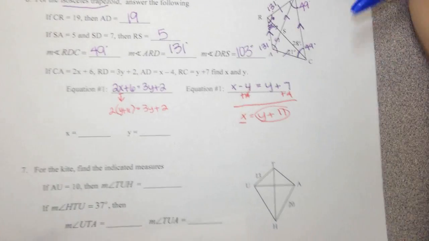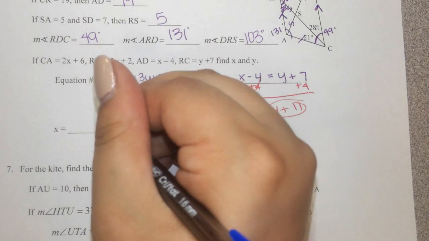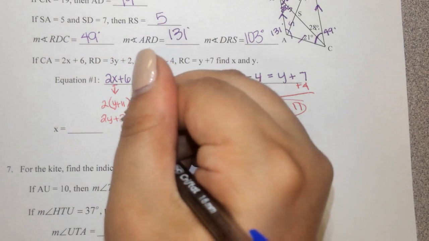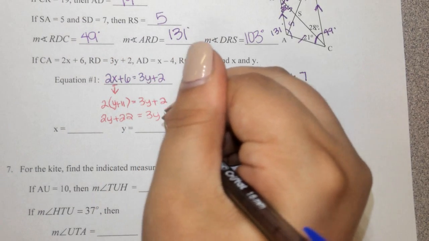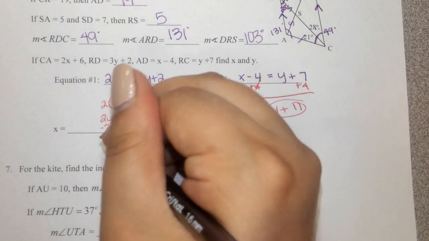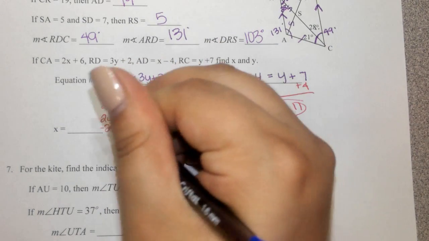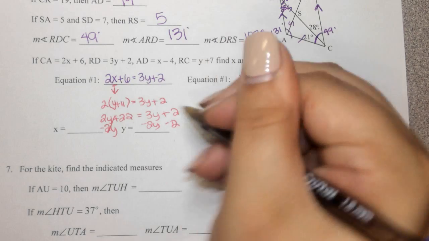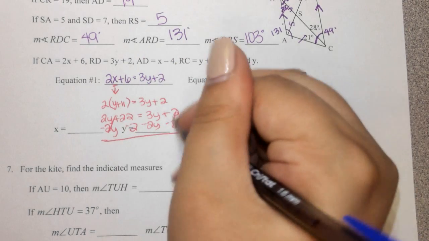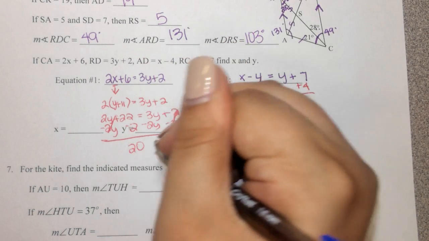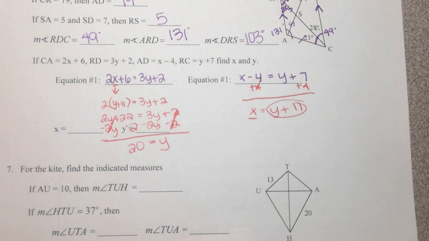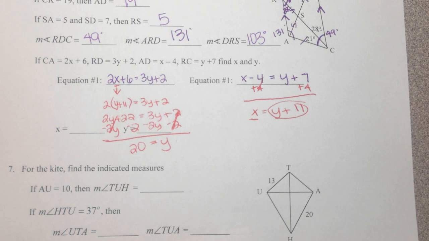So then I get 2y plus 22 equals 3y plus 2. I'm going to subtract 2y from both sides and subtract 2 from both sides. So I end up getting 20 equals y. What did I do wrong?